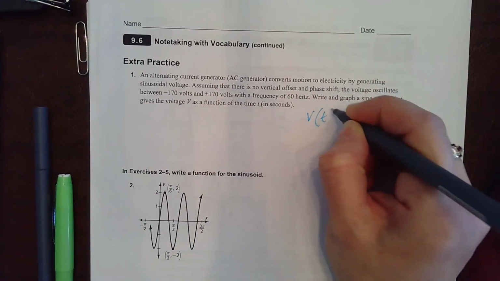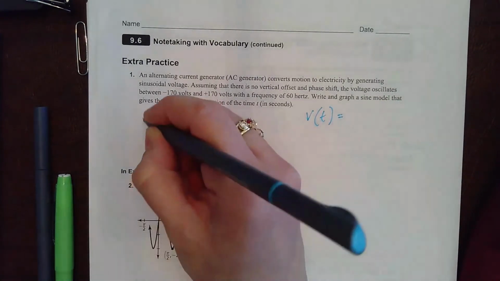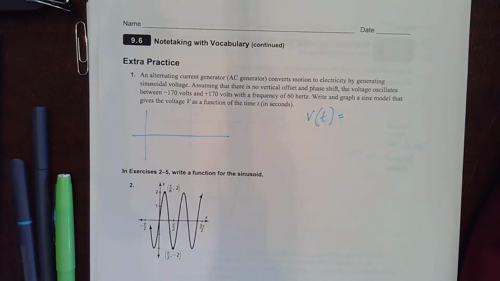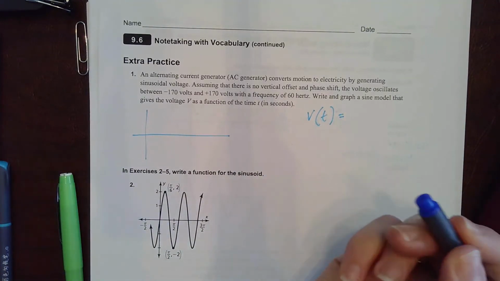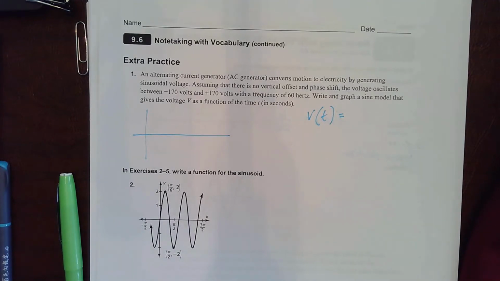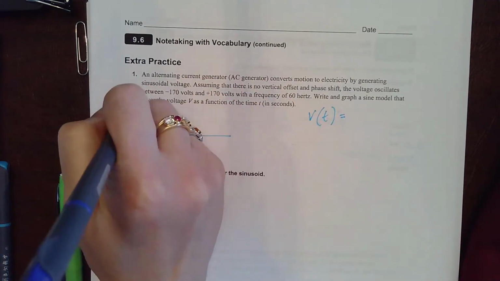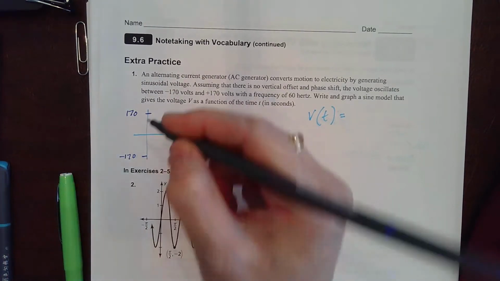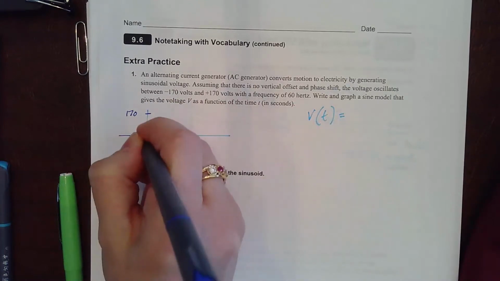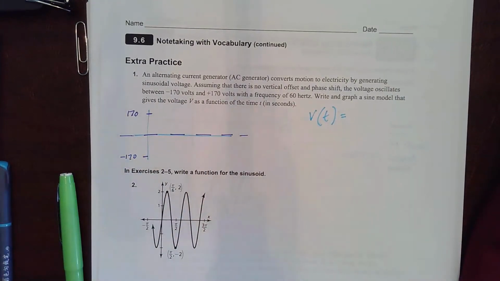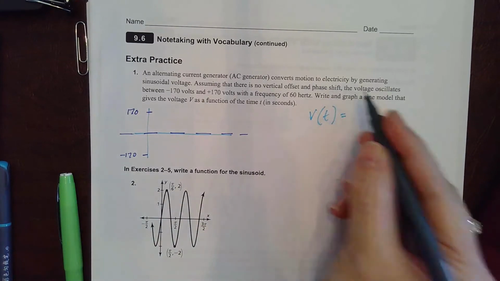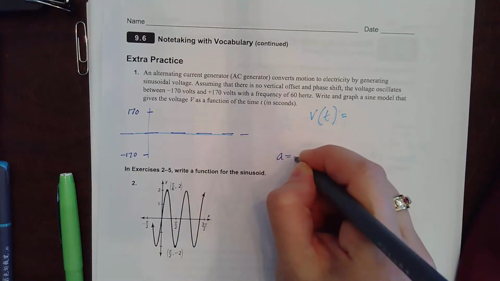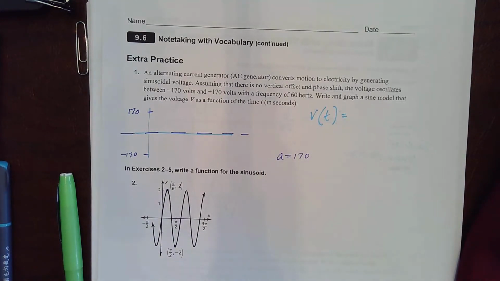When they say voltage V as a function of time, they mean V of t. When I was looking at this, the first thing I noticed was that there was no phase shift, no h and no k. But it did tell us that it oscillates between negative 170 and 170, which is our amplitude. We know the midline has to be at y equals 0 because there are no shifts involved. So our A value in this graph is going to be 170.